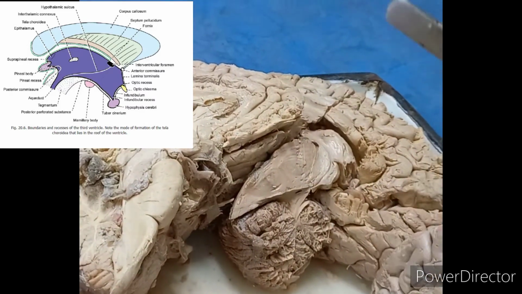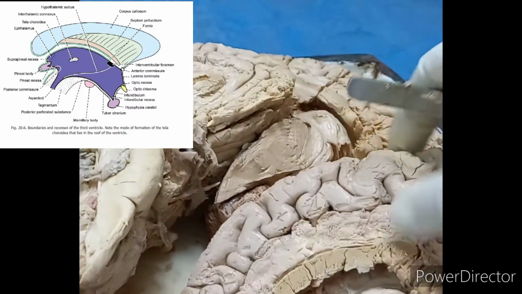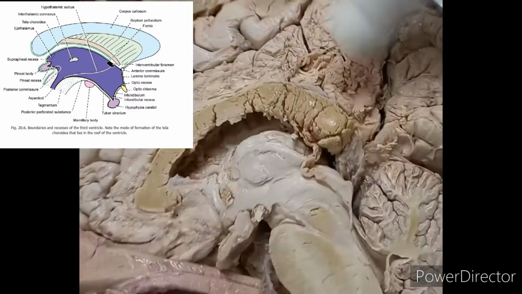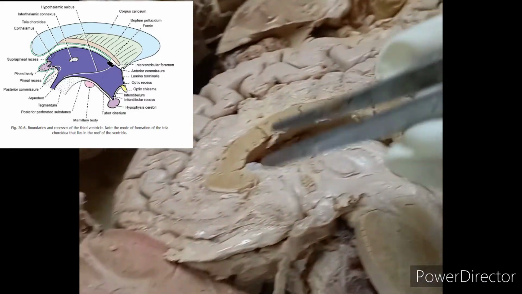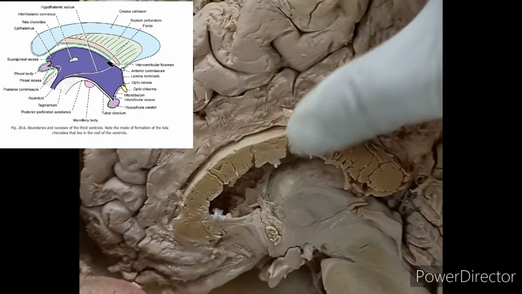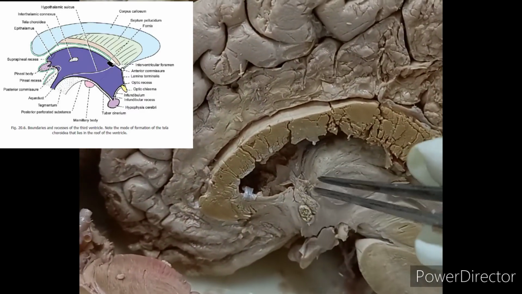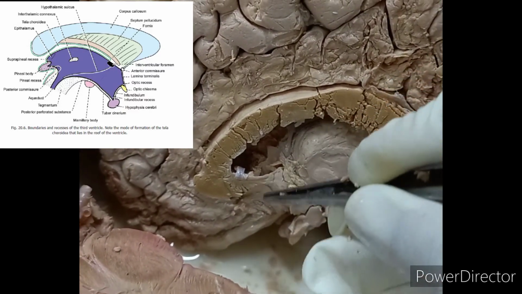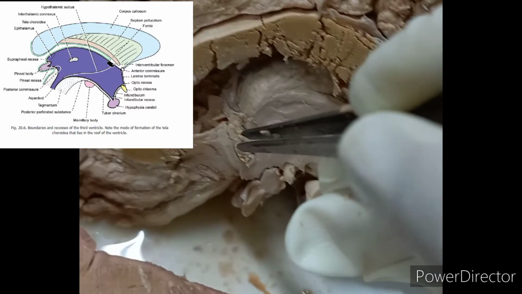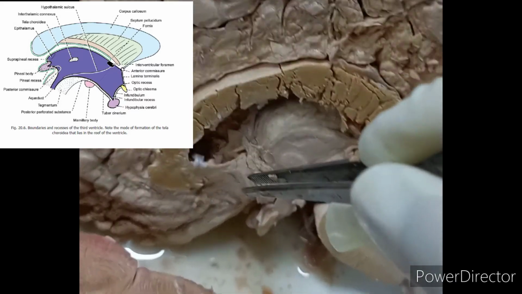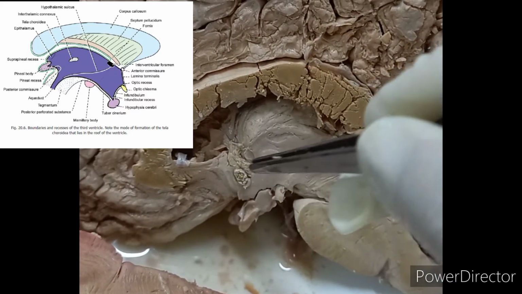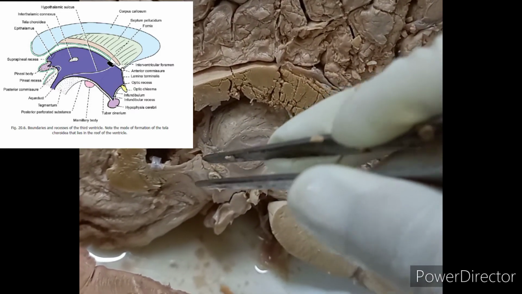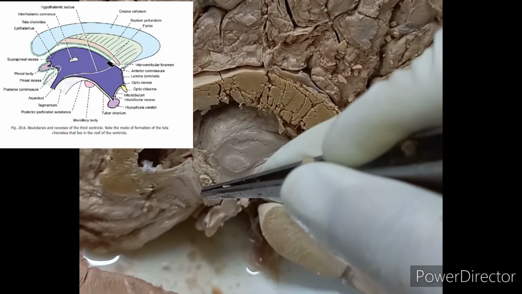So, the anterior wall is formed by, you can see here, this is the position of the anterior wall of the third ventricle. The anterior wall is formed, from before backwards, by the lamina terminalis, anterior commissure and diverging columns of the fornix.